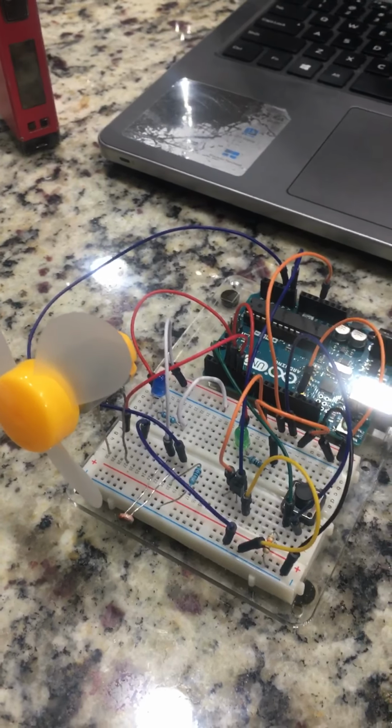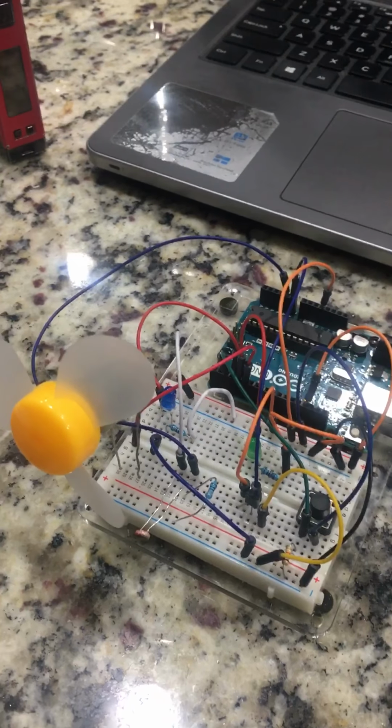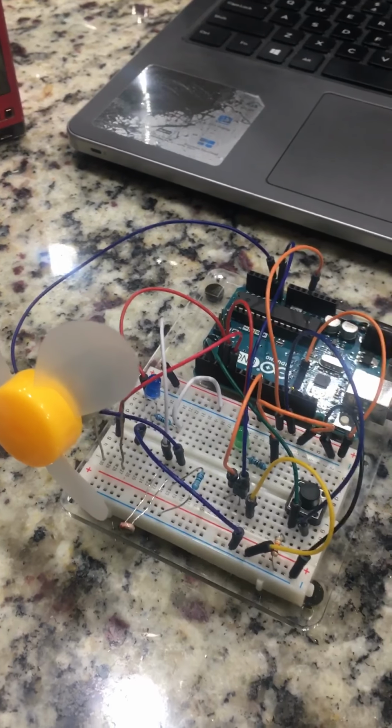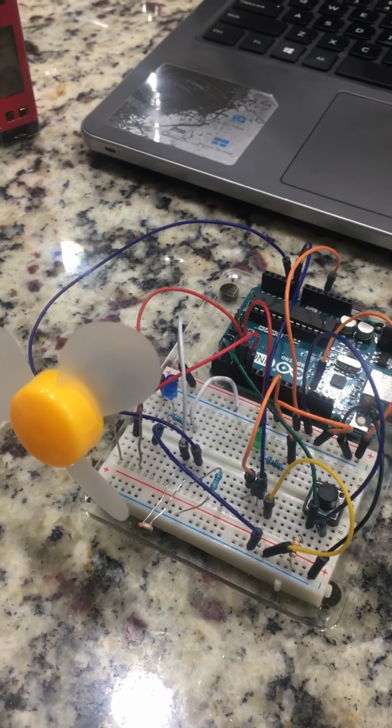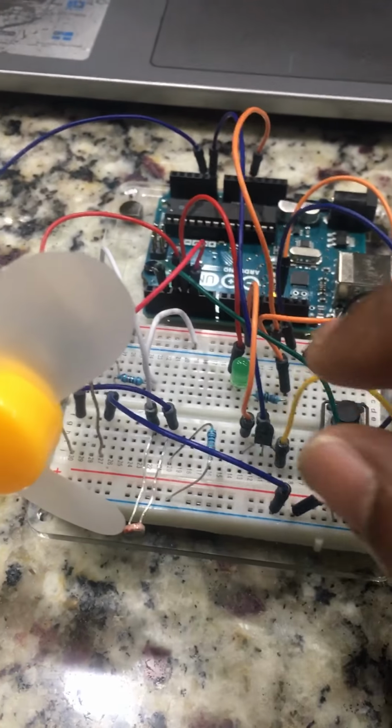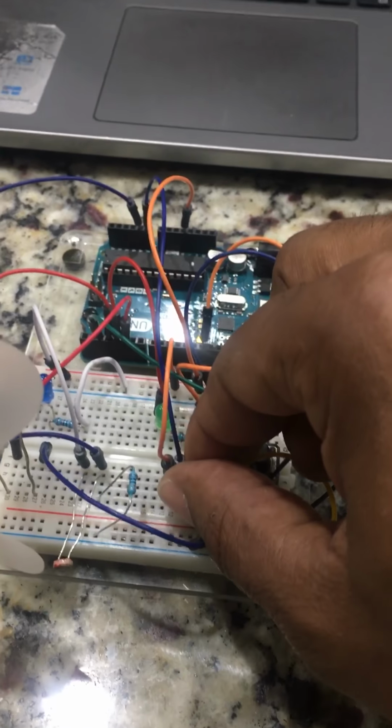And now for the second stage of this, we're just going to use the temperature sensor because I normally use the light on my phone to activate the light sensor. So we're just going to go ahead and go to the temperature sensor, which is right there. I'm going to put my hand over it to increase the temperature.